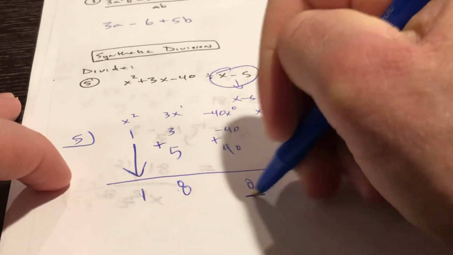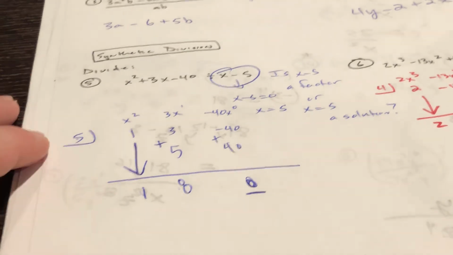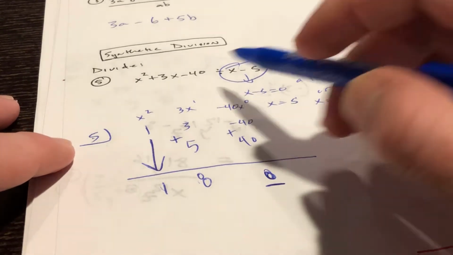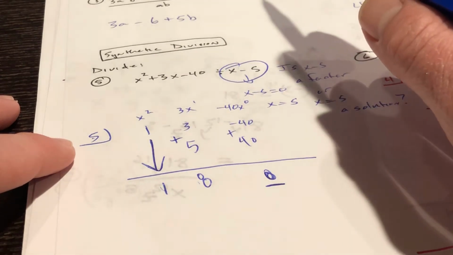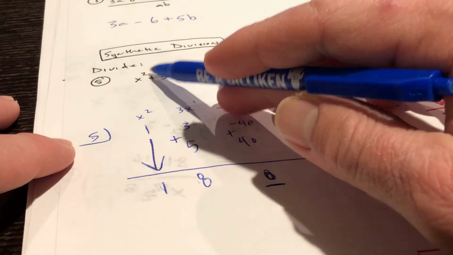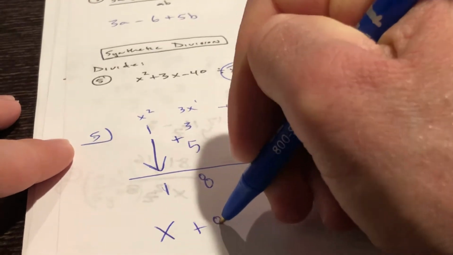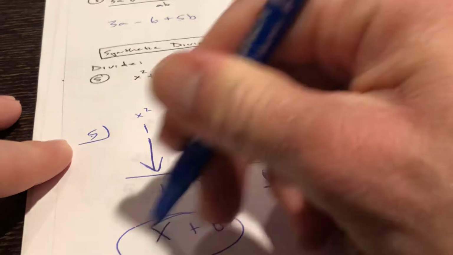I get 0 here, which means there is no remainder. So yes, x equals 5 is the solution and x minus 5 is a factor. Now I had x squared and I divided by a power of x, just like up above, I would lose a power. So if I start with x squared, this would mean 1 x, what follows x? The constant. That constant's a positive 8 because it's plus 8. And that would be my answer.